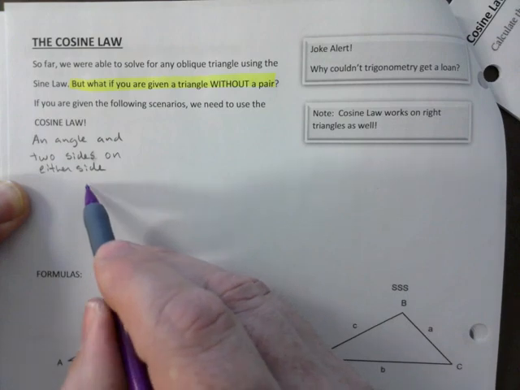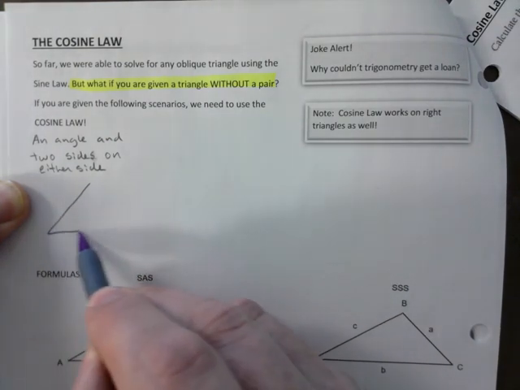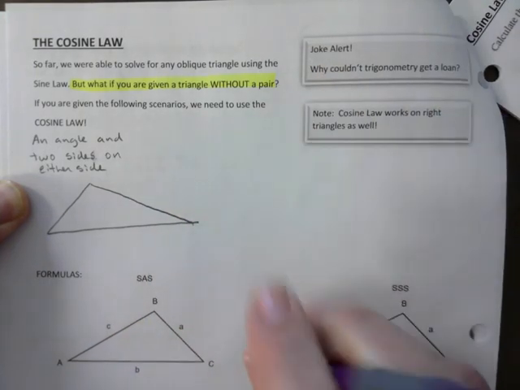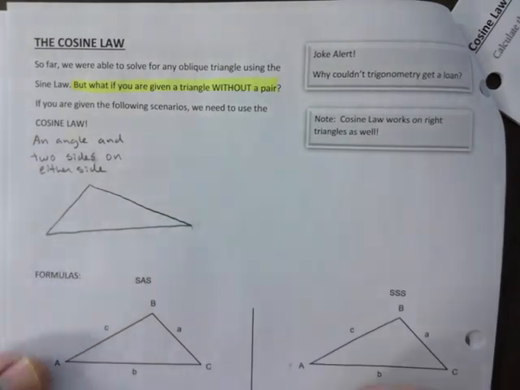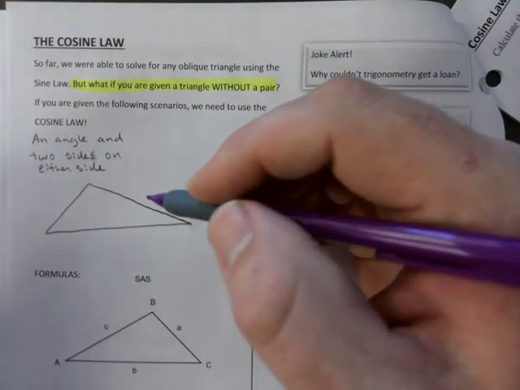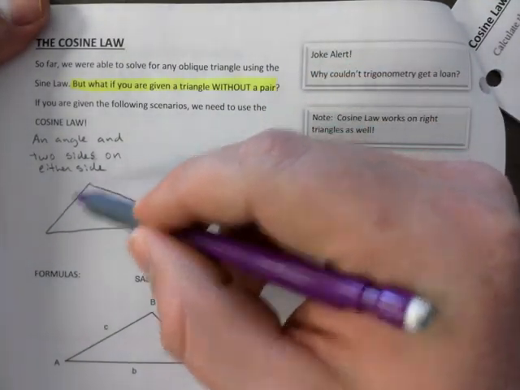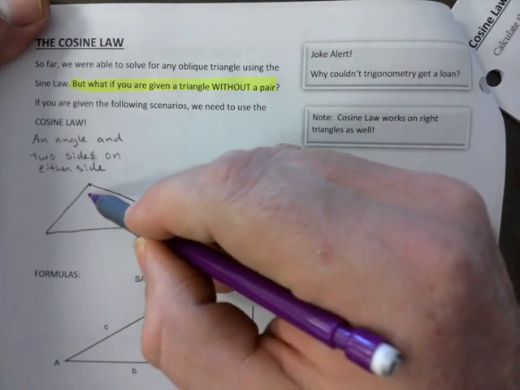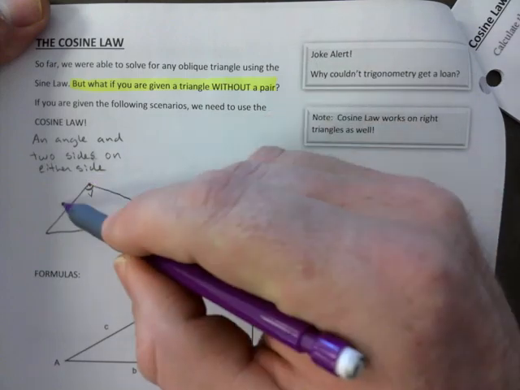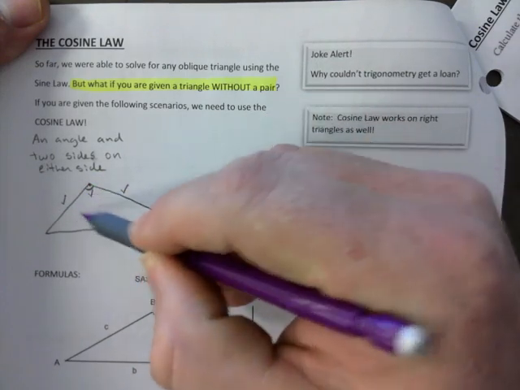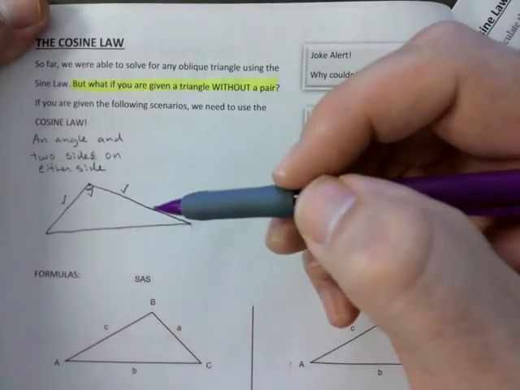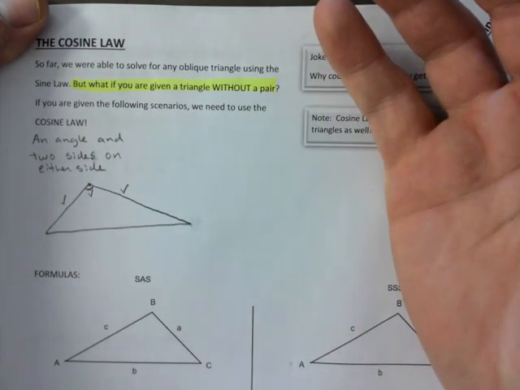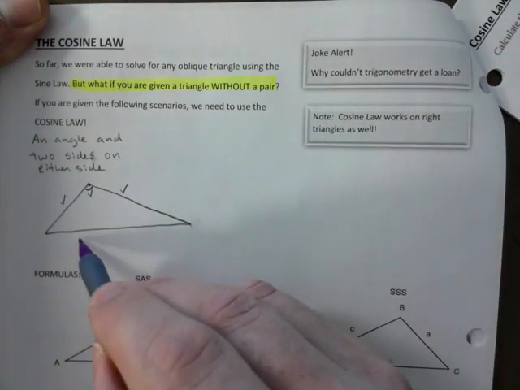Okay, so basically, if you have a triangle like this, always make it off-centered a little bit. So if you have, pick any corner you want, okay? Any corner on this triangle. I'm going to pick this one up here. If you know that angle here and both sides here, that's cosine law. Because guess what? You see a pair out of this one? There's no way to even get a pair. So this is cosine law.